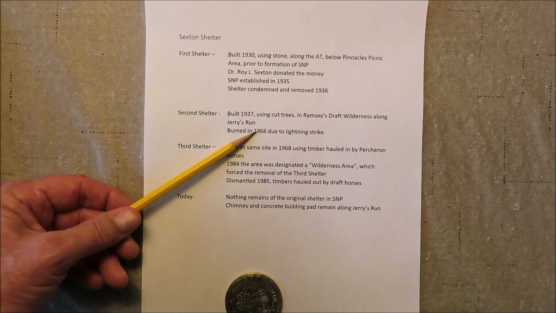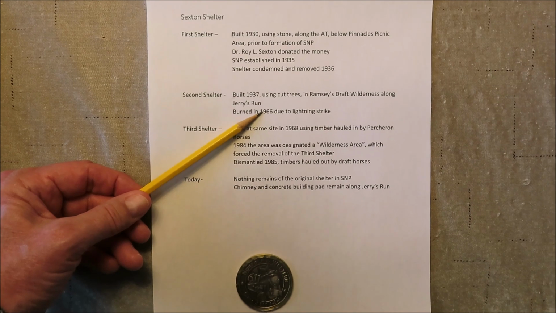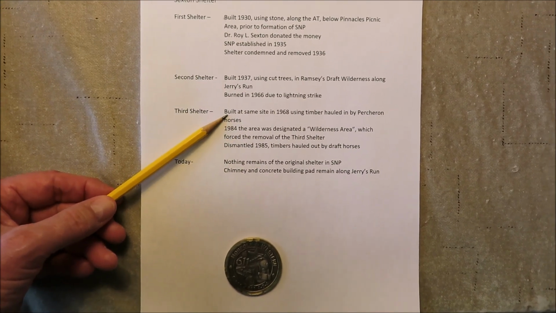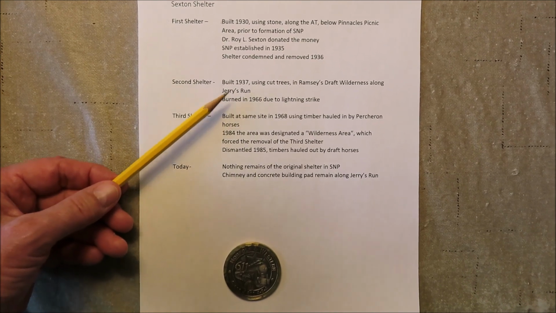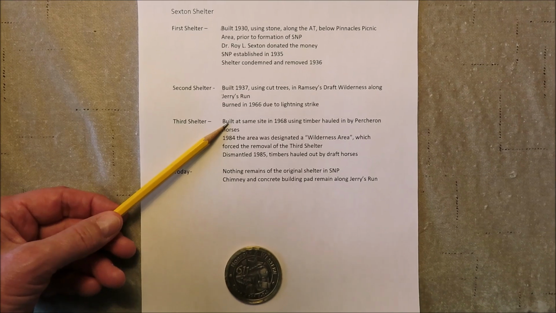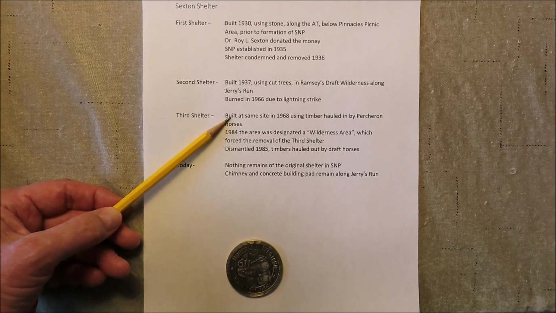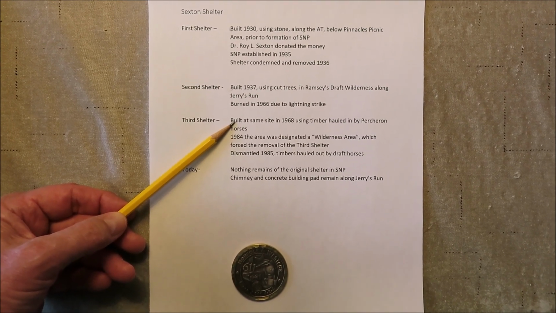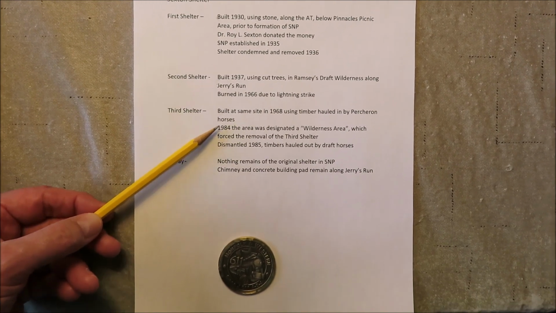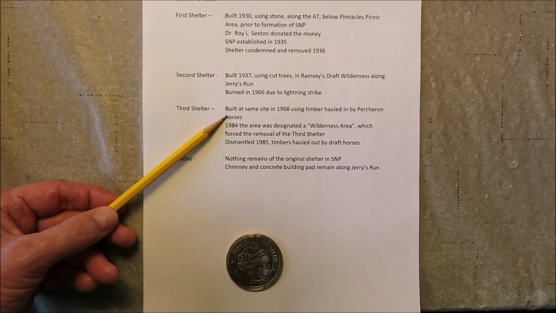It was hit by lightning and burned down. The third shelter, they rebuilt it at the same site where the second shelter was. This time they decided they were going to haul in timber and not cut down any more trees. So they used a bunch of Percheron draft horses to haul the timber in.